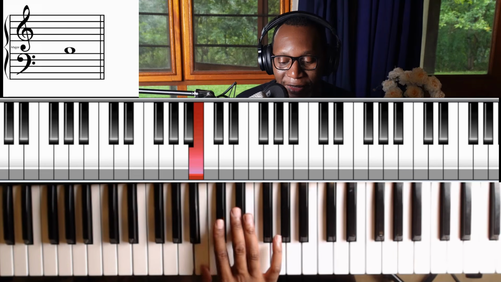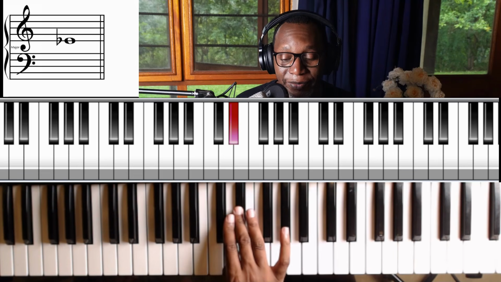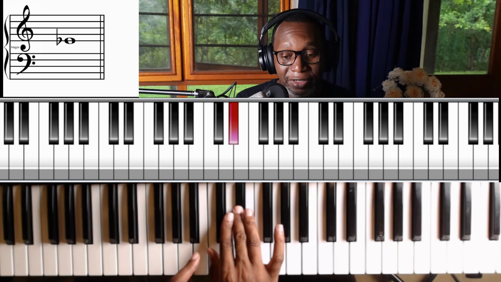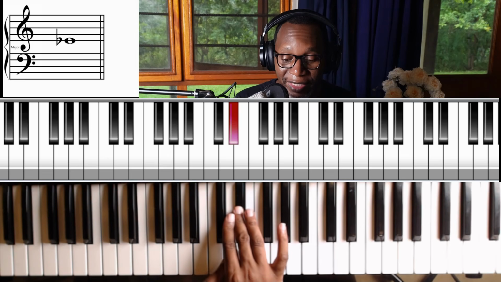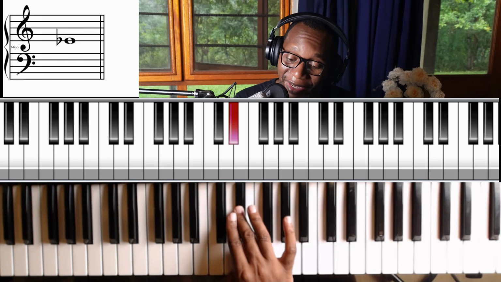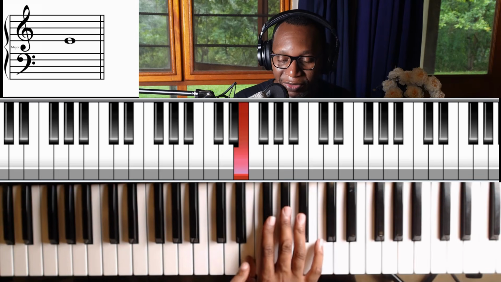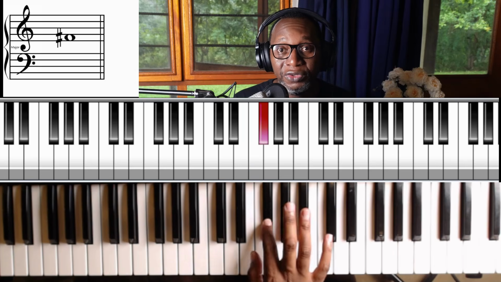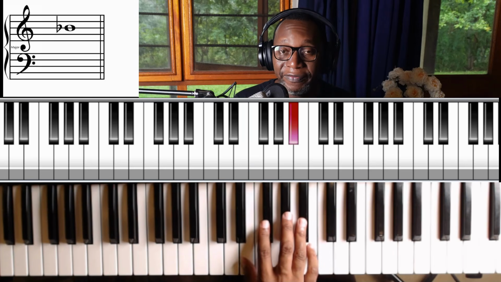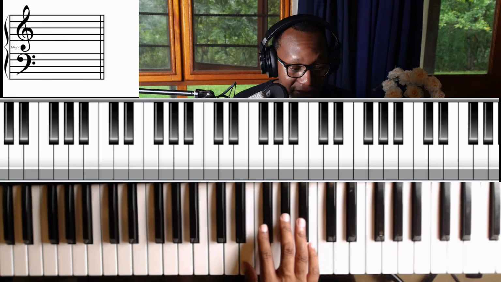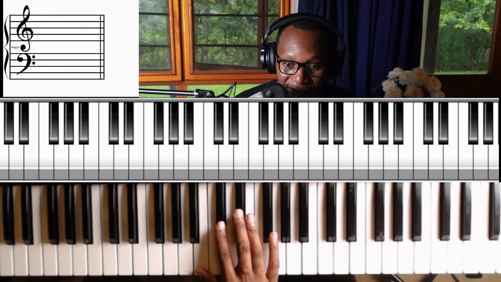So we're going to go 1, 2, 3. Once you've played that, your thumb then plays the next note. So I'm going to put my thumb under finger 3, and then after that I'm just going to go, so this is finger 1, right? I'm just going to go 2, 3, 4, 5. So that's the fingering for your scale.